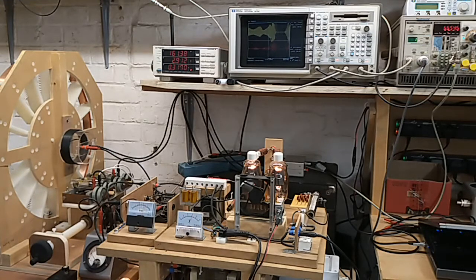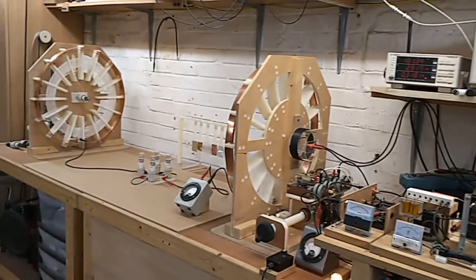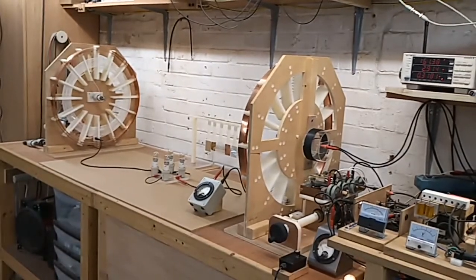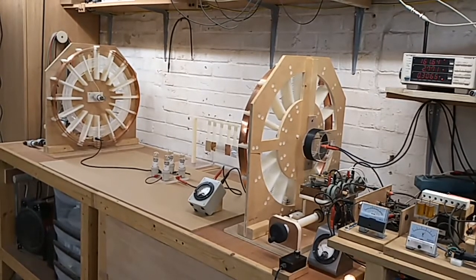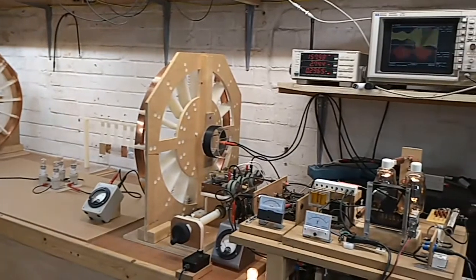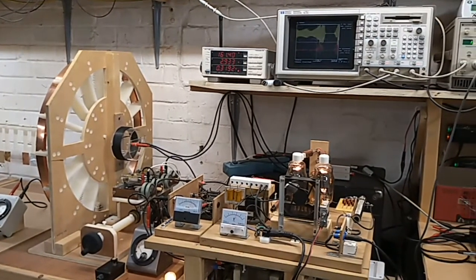The bulbs are not lit. I'll just show that. The bulbs are not lit at all there, and there is no current flowing through.